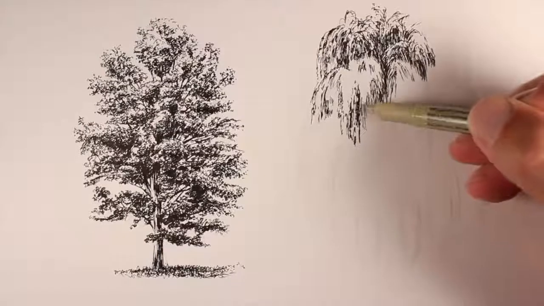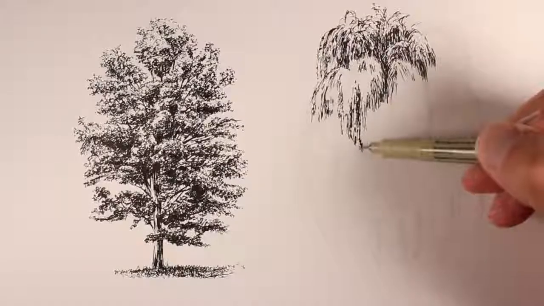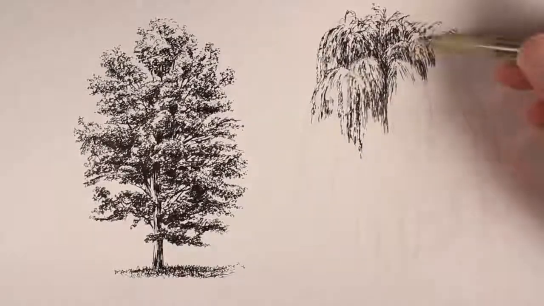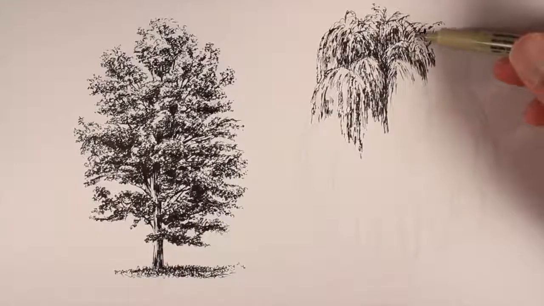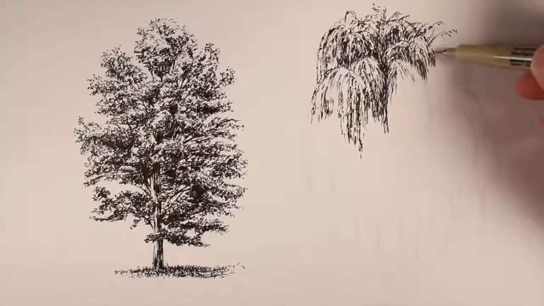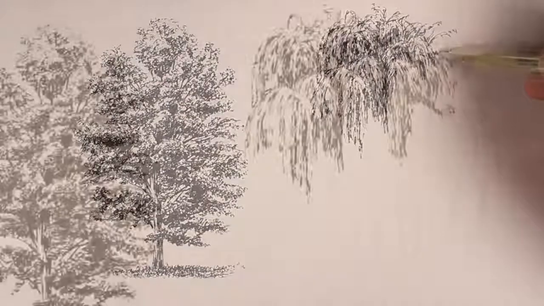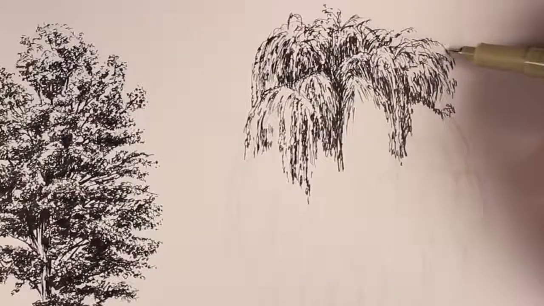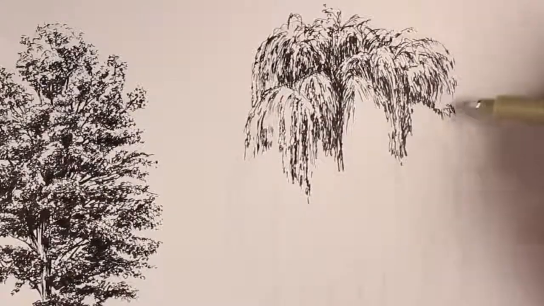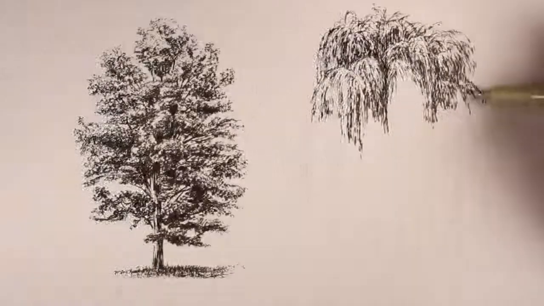Again, we don't need to draw each individual leaf. We just need to create a texture that best reflects the texture observed on the tree. We'll pull out a few collections of leaves and branches around the outer edges, again so that we preserve that organic nature of the shape of the tree.